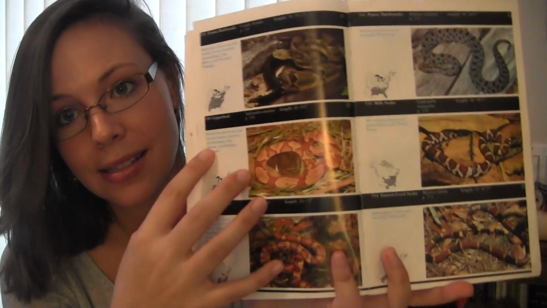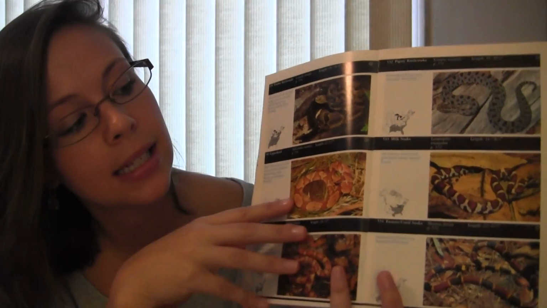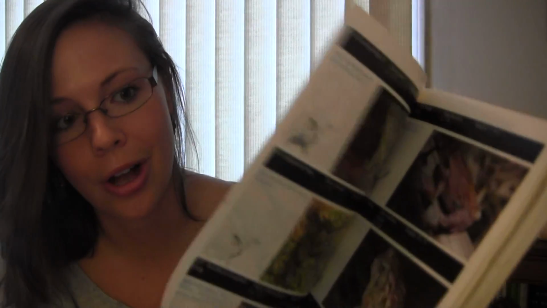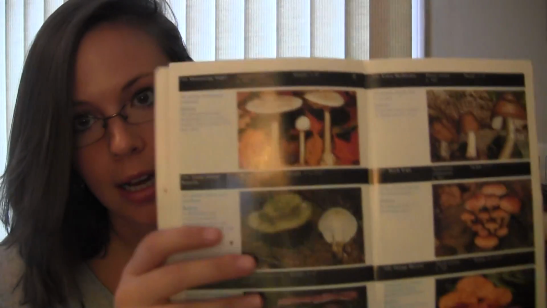Snakes, copperheads are around here. They're poisonous. They're not one of the most poisonous. Just like black widows and brown recluses are not the most poisonous. You will probably survive if you seek medical attention quickly. But you might also lose a limb if it's a brown recluse. The fungi.